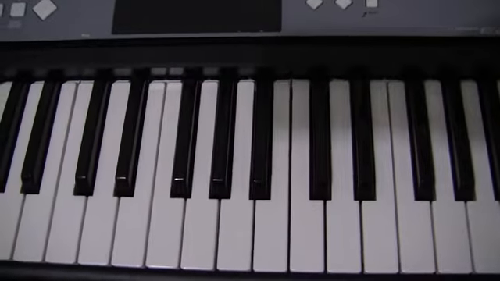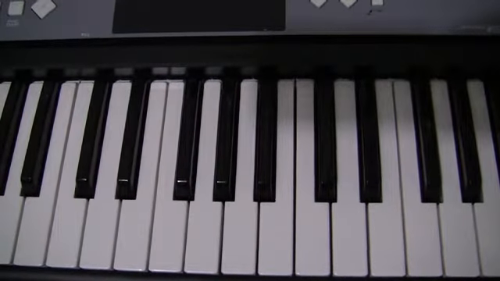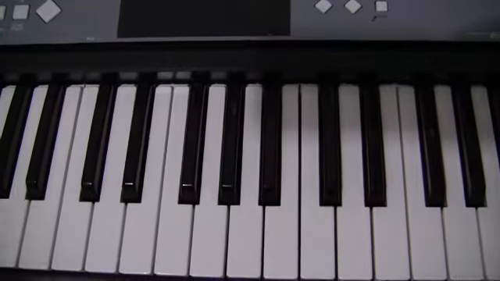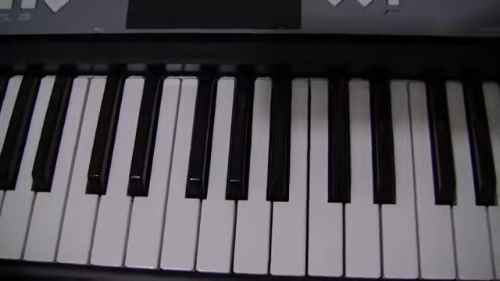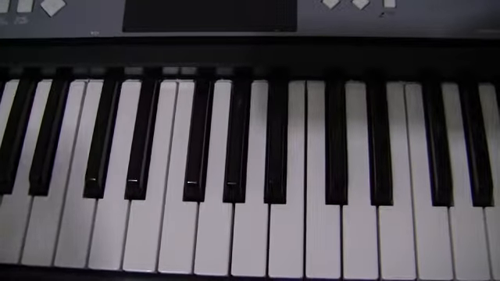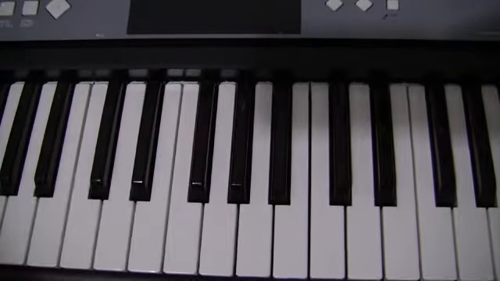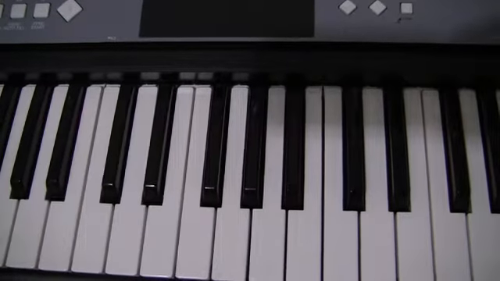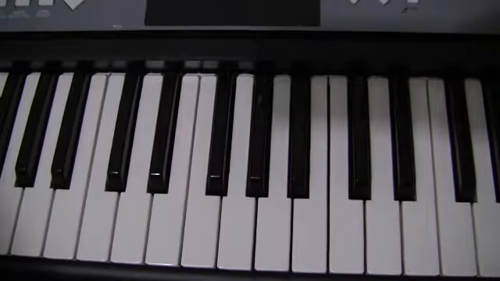Since there are 7 notes in our major scale, the 5 black notes are going to be combined with 2 white notes to make the scale. So it's the choice of the 2 white notes that actually determines which key we are in.